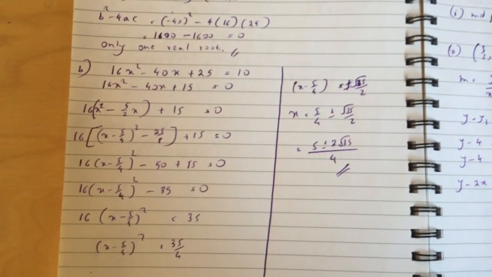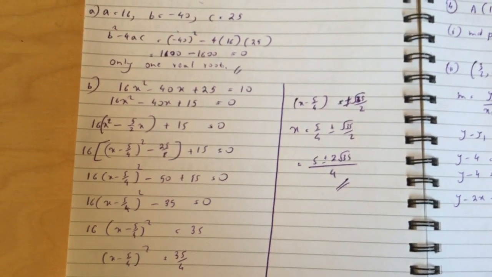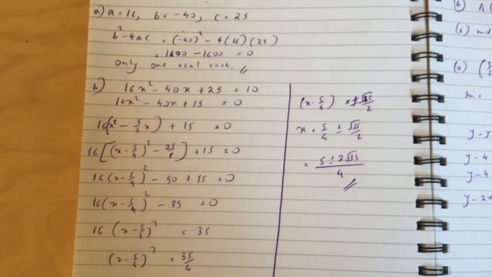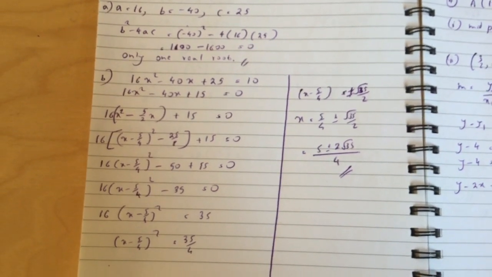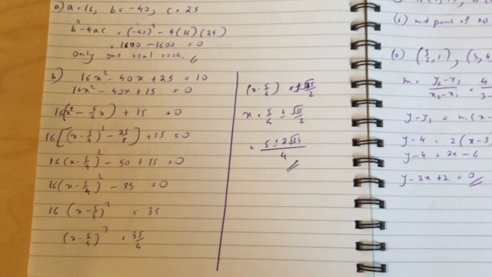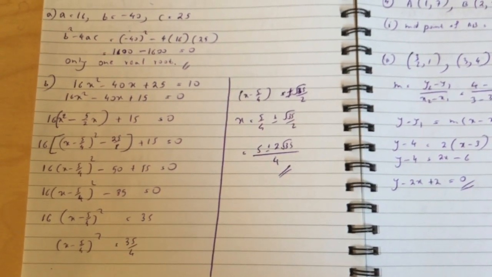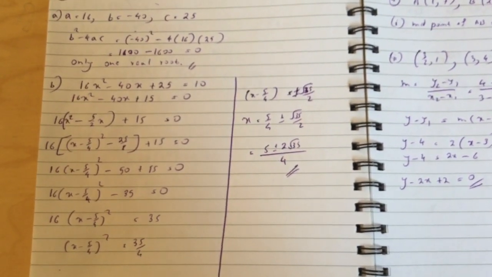Question b, so this equation equals 10, you take the 10 away, it becomes 15, and then what I did is I took the 16 out of the bracket from the first two terms only, and I completed the square and multiplied it out again, and you get this as the solution on the right hand side: (5 plus or minus 2 root 35) over 4.